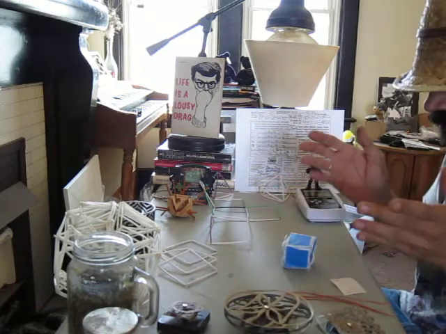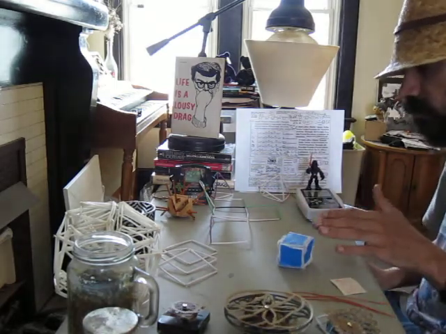You've got a cube. That's your standard classic cube.